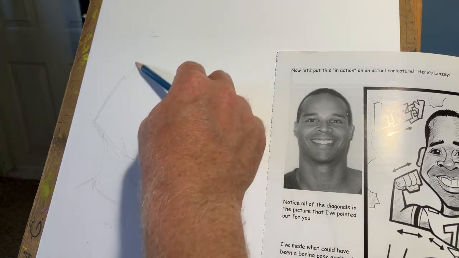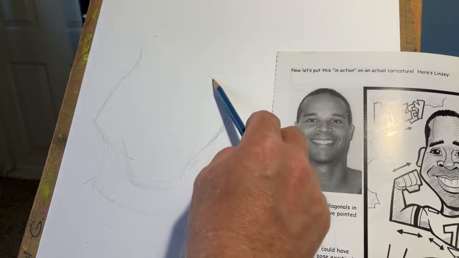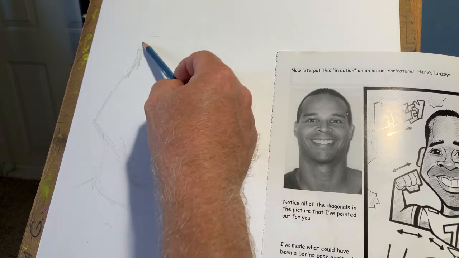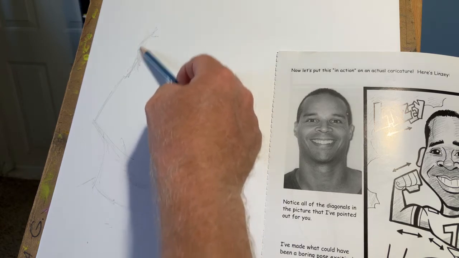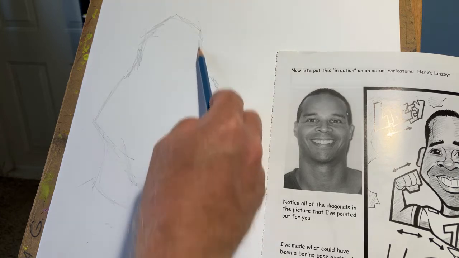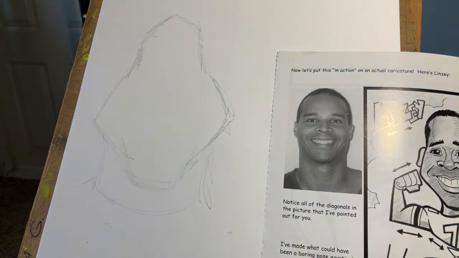So I would draw the top of this head very skinny. It almost comes to a point up there. All right, so that's a good start, I would say.